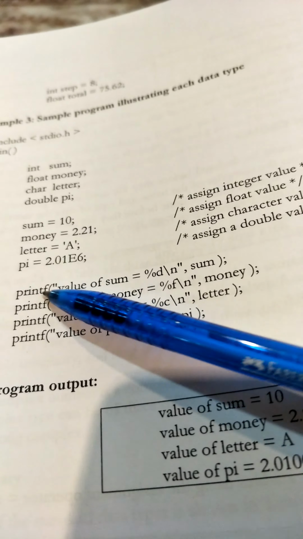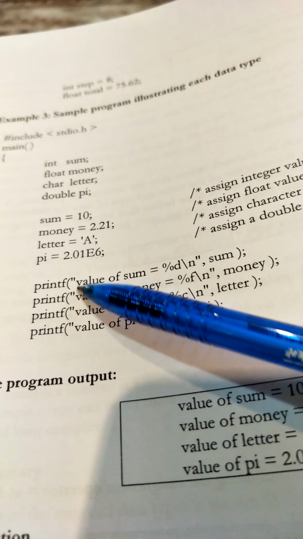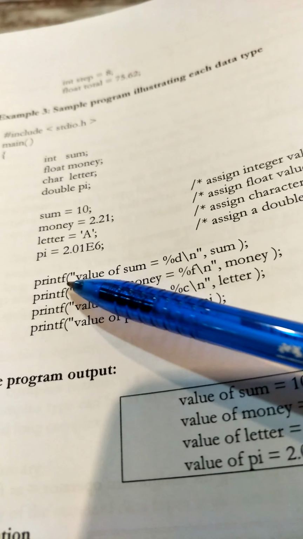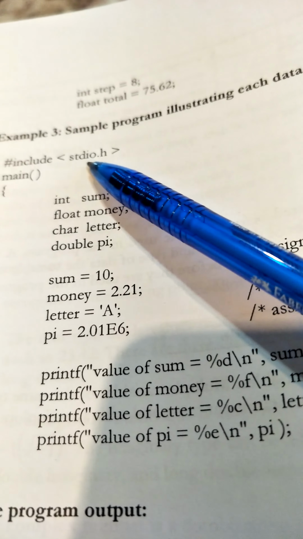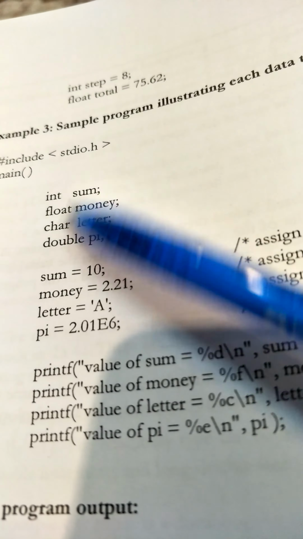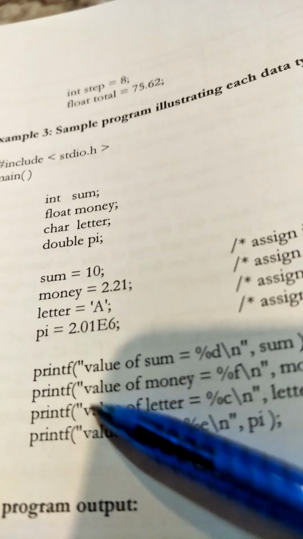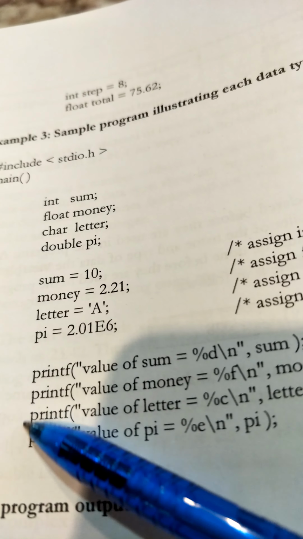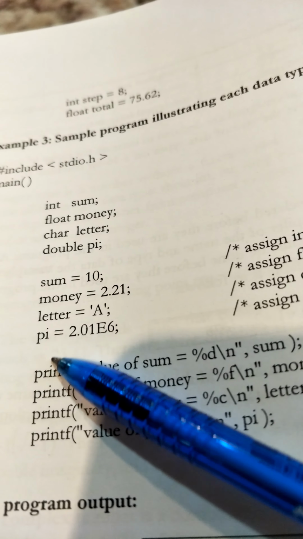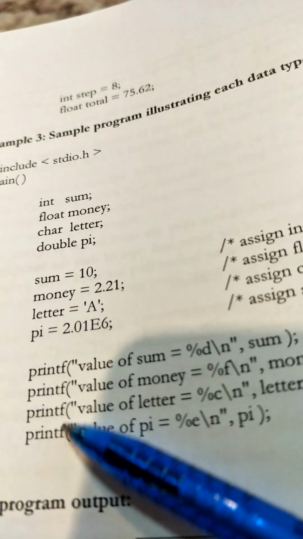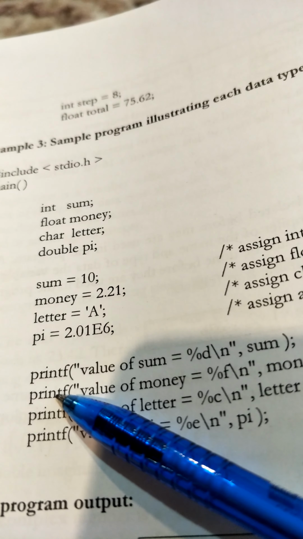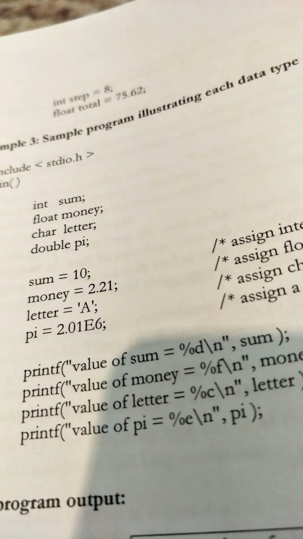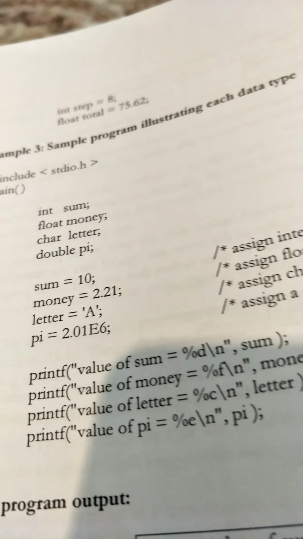Then this is printf. When you compile, it will give you the outputs. If you look at here, we have stdio.h. This is the preprocessor include. Without this, if you write printf, the compiler will give you an error when you compile your program. So this standard IO means printf and all these things are developed functions in C. It's already there, you just need to call it.